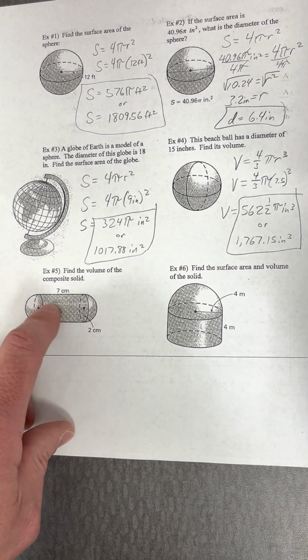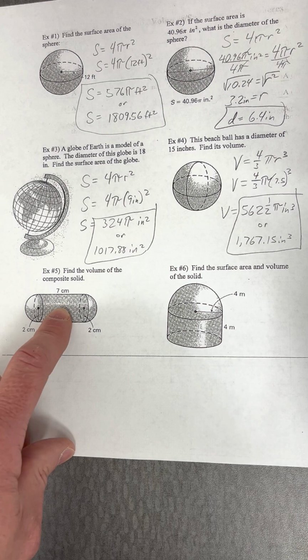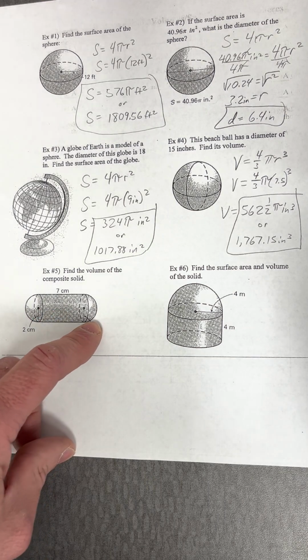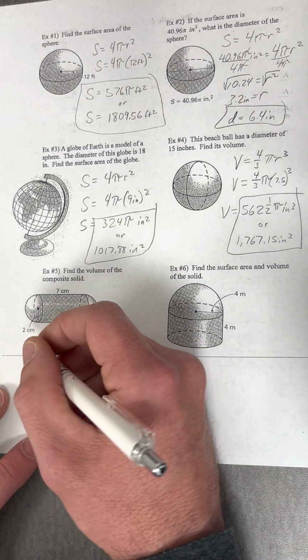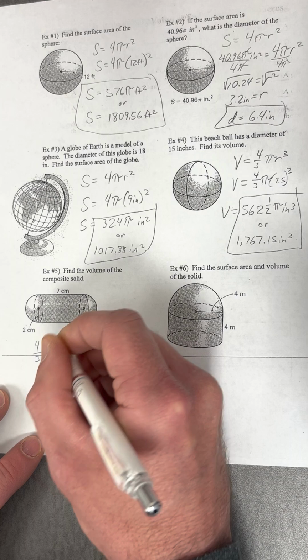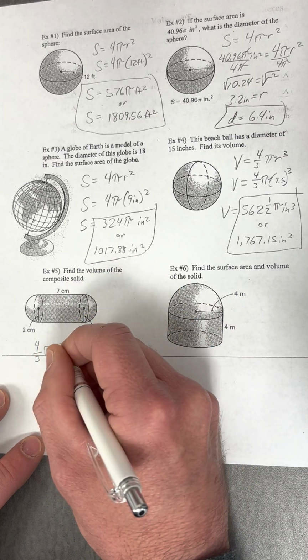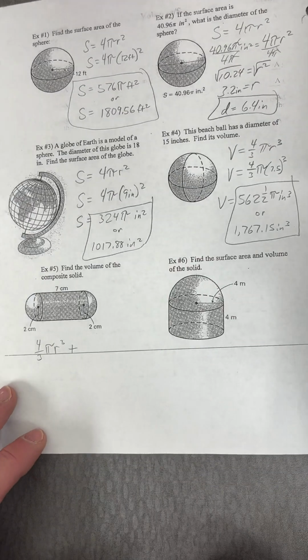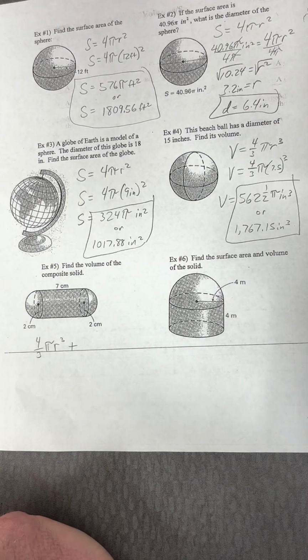But since it's a right cylinder, everything looks good. Those radiuses are the same. Essentially what we're doing is we're finding the volume of one whole sphere, so 4/3 pi r cubed, plus the volume of that cylinder.